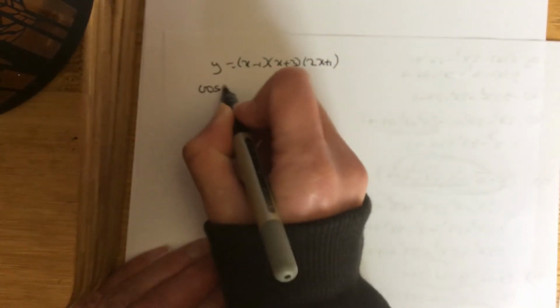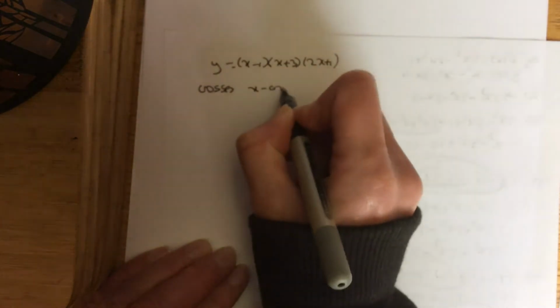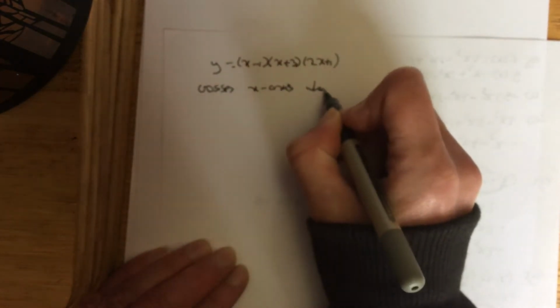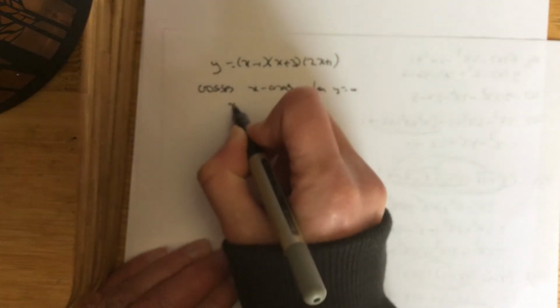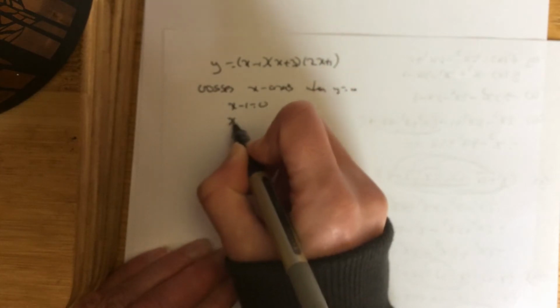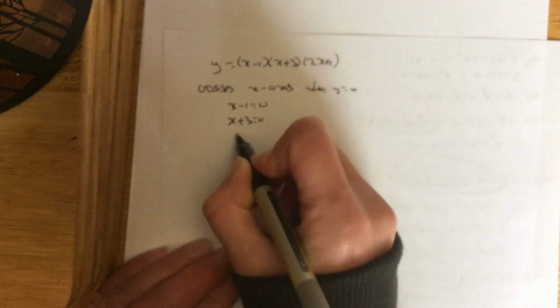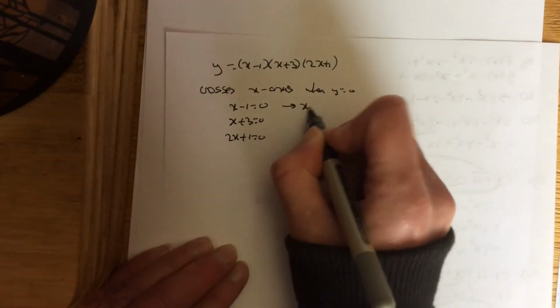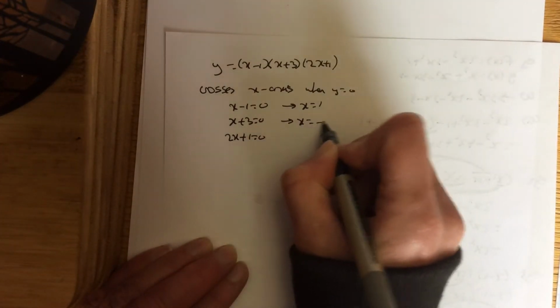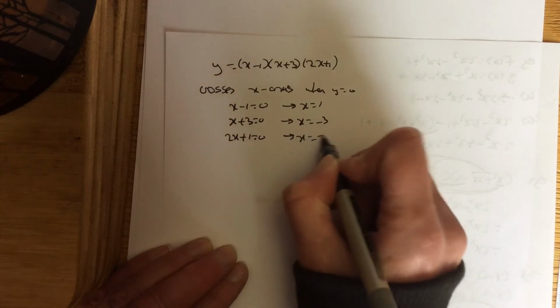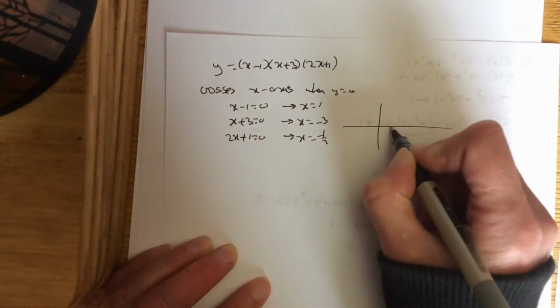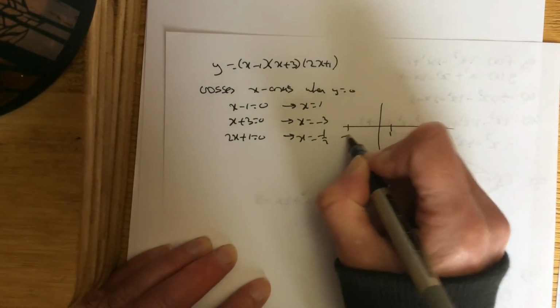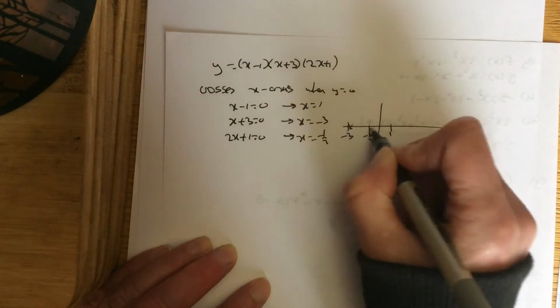It crosses the x-axis when y is 0. So that means each of those brackets equals 0, because they all multiply together to give the y, which we are now saying is 0. So this one crosses at x is 1, this one crosses at minus 3, and this one crosses at minus a half. So 1, minus 3, minus a half.